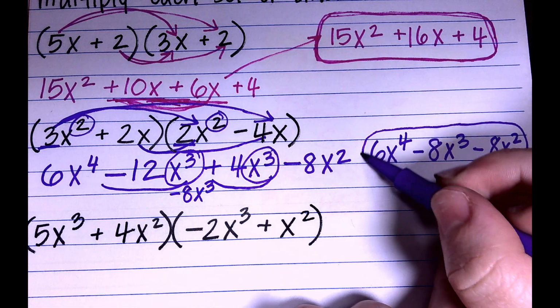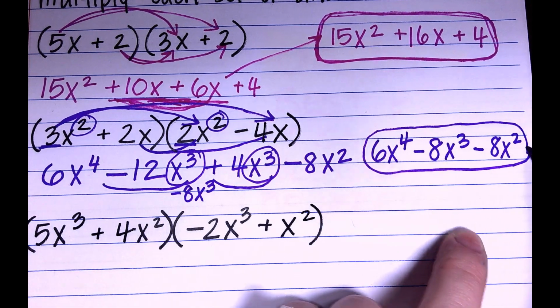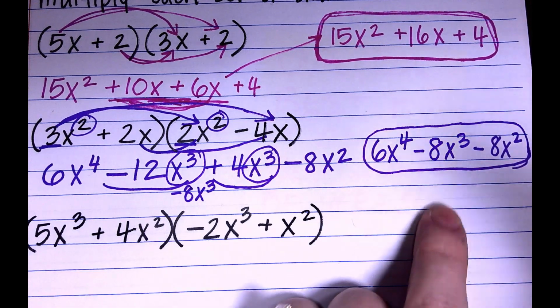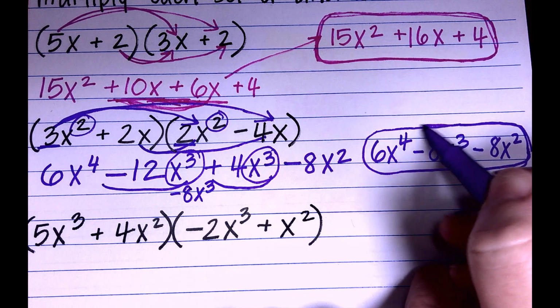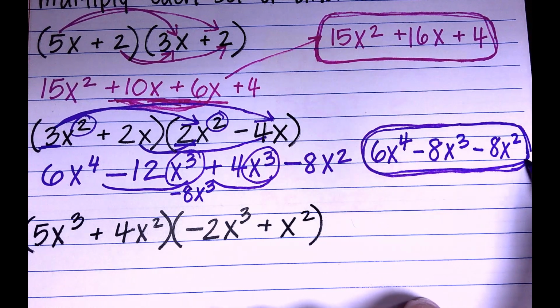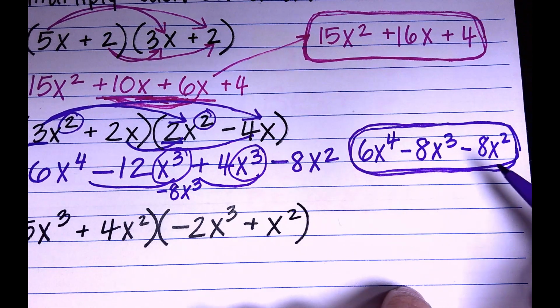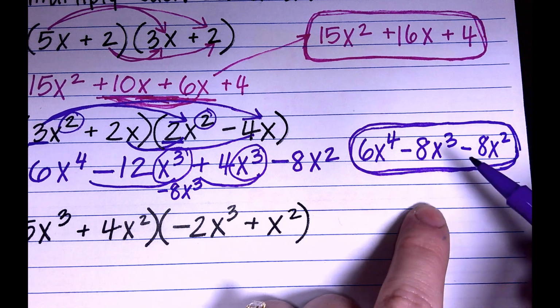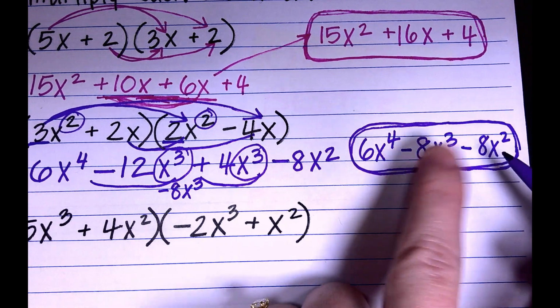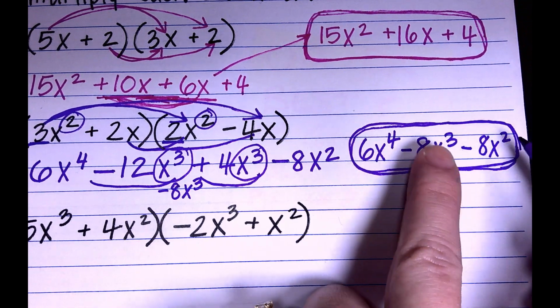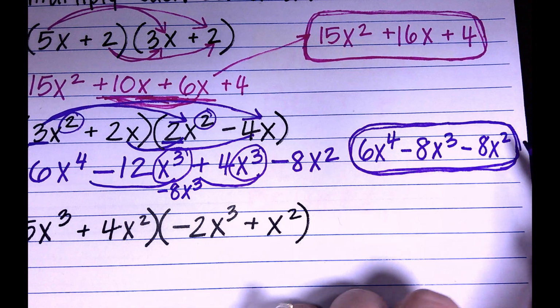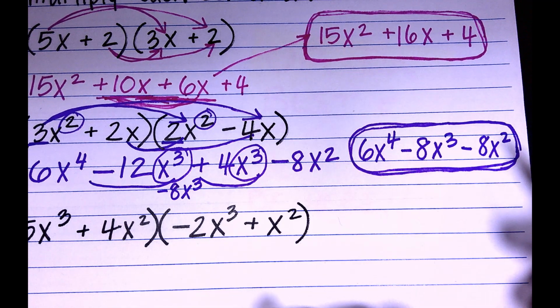You're not done, are you? What step did you think we could do again? I'm thinking negative 8x to the third power and negative 8x to the second power. They do have the same number. They do have the same variable. Do they have the same exponent? No. So we actually can't go any further. That's as far as we go.